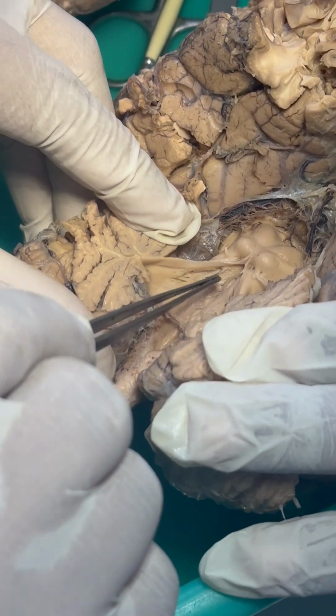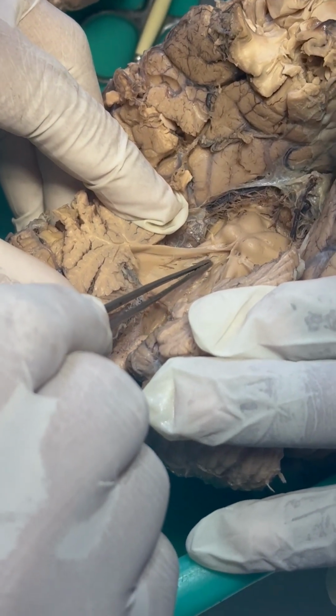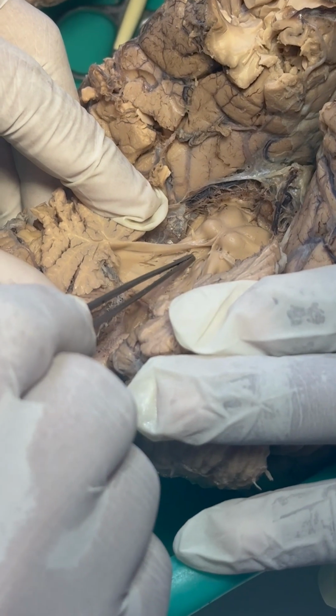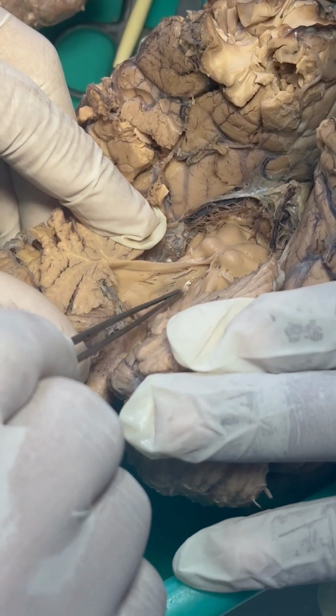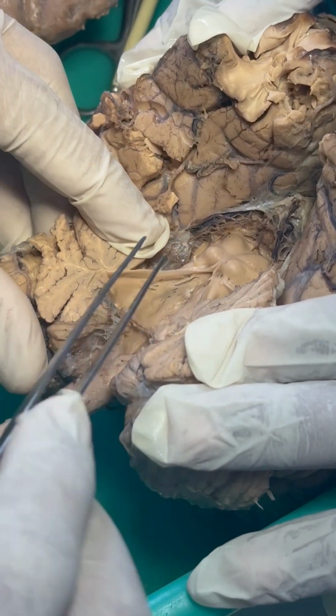Okay? This is called the locus coeruleus. So here the two fovea, the superior foveae, and this area is called the locus coeruleus. It is above the vestibular area and it's superolateral to the medial eminence.